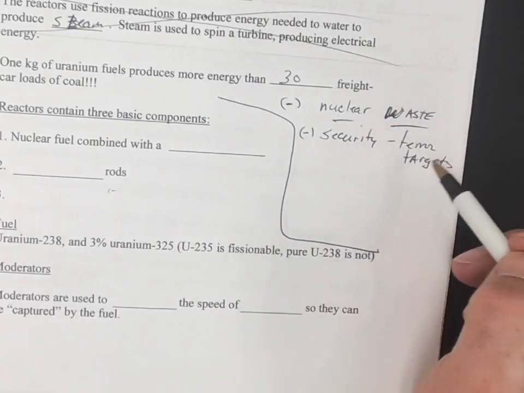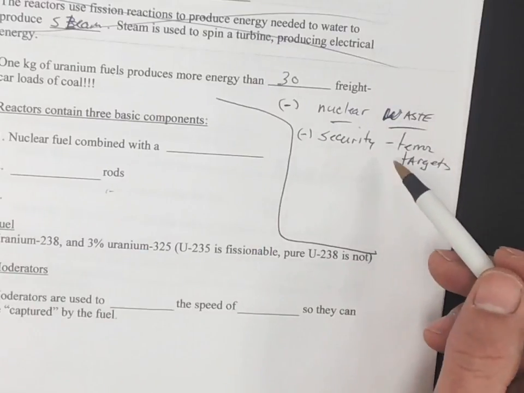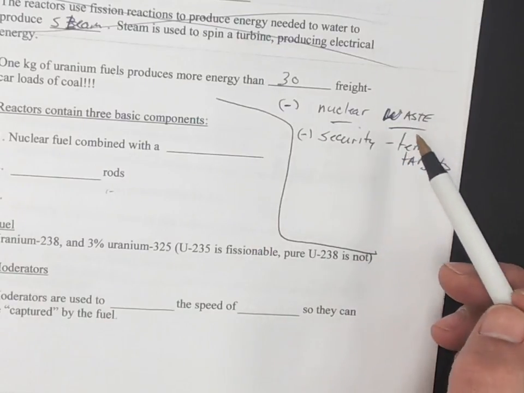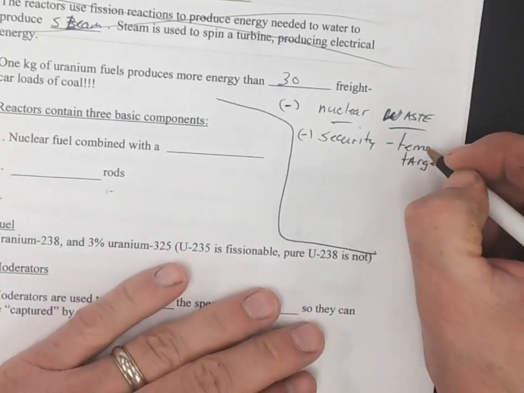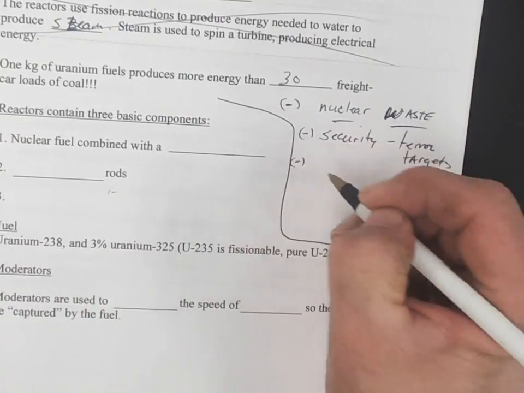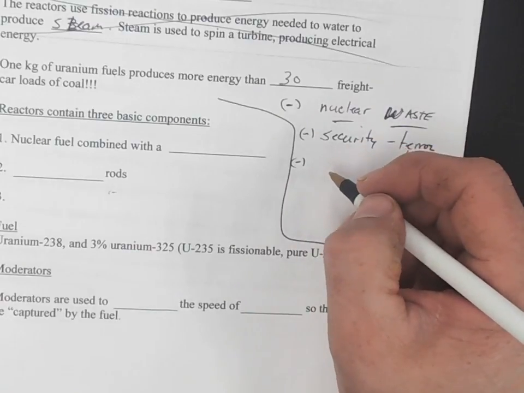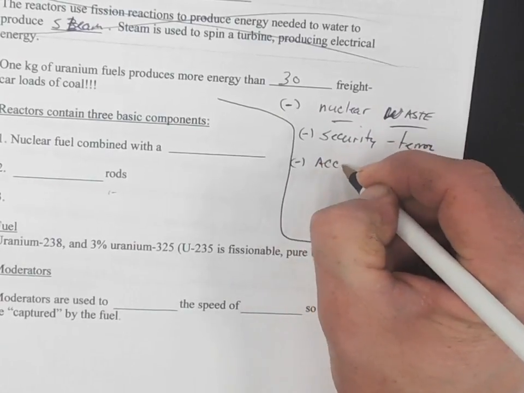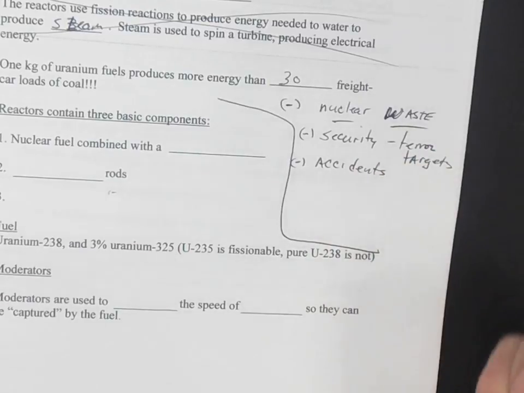So you have to be aware of security issues. There have been, as we've talked about, some accidents that are not related to terror that have happened. So you have to be aware of that.